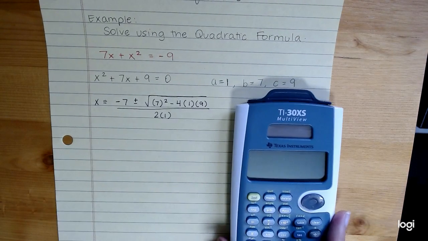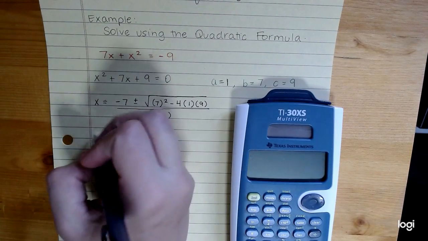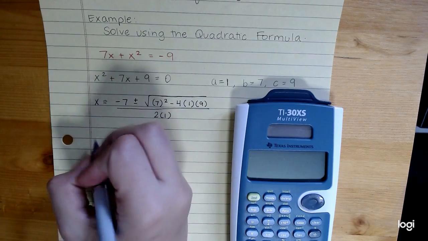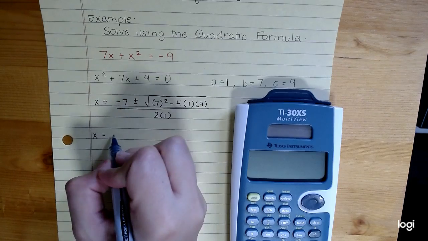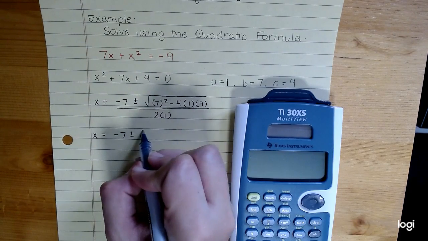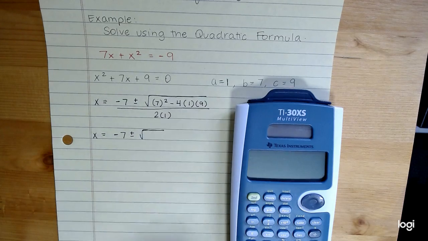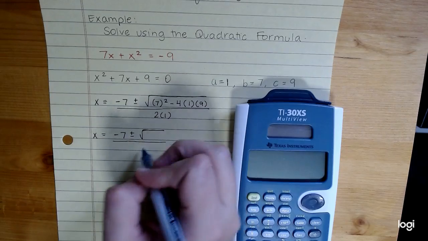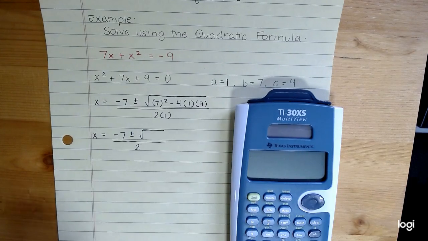So when I simplify with the quadratic formula, I like to use my calculator to help me evaluate the expression underneath that radical symbol. It's going to give me a value, and then I'll go ahead and do that 2 times 1, which is going to give me 2.